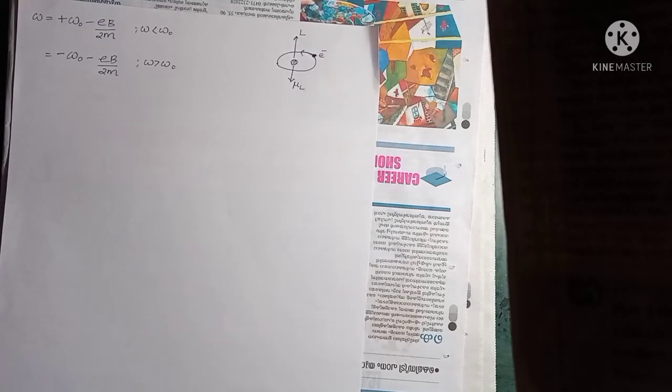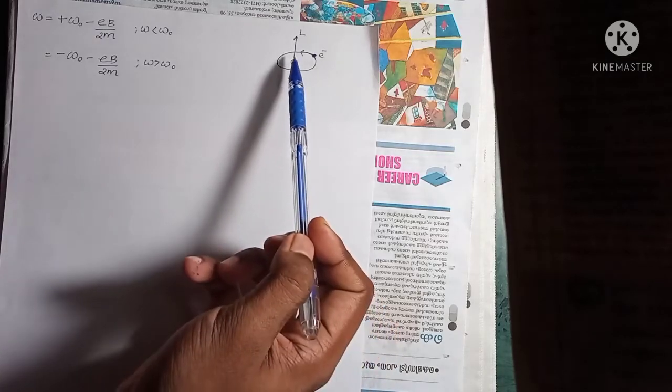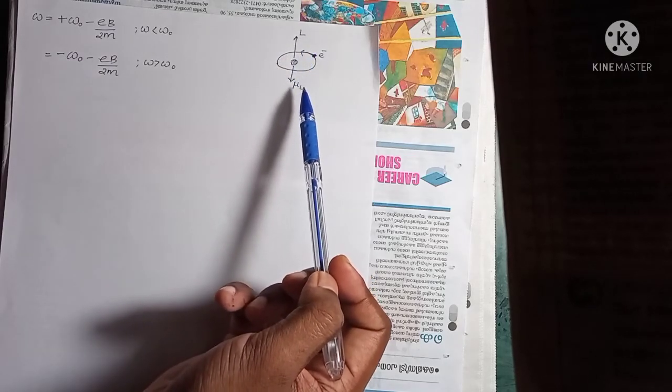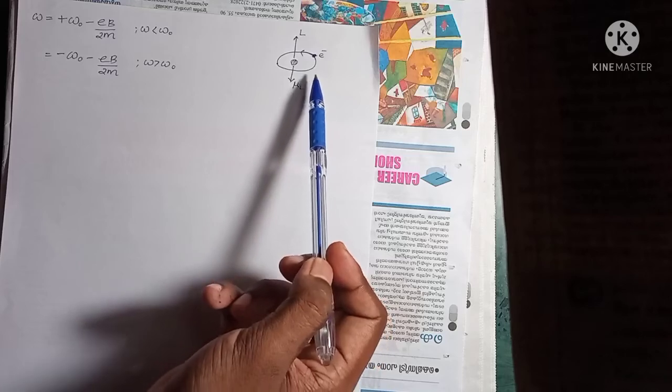Now consider an electron revolving around a nucleus, and we know the direction of the angular momentum is given in this direction, while the magnetic moment is opposite to that of angular momentum.